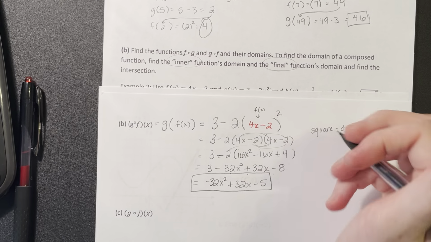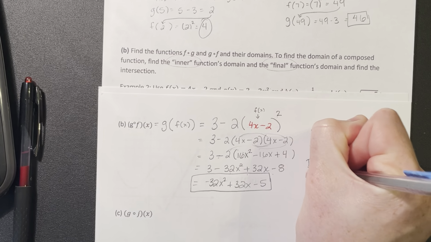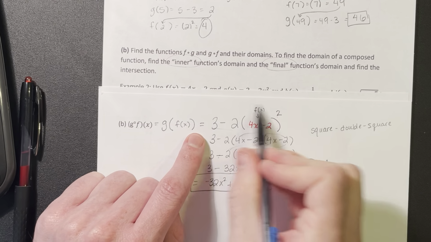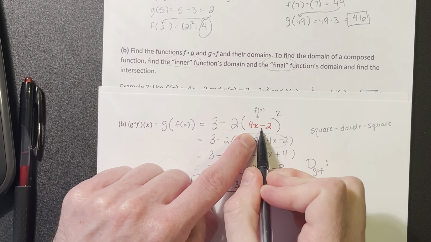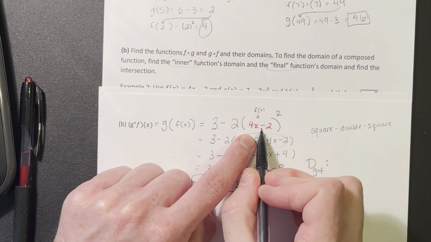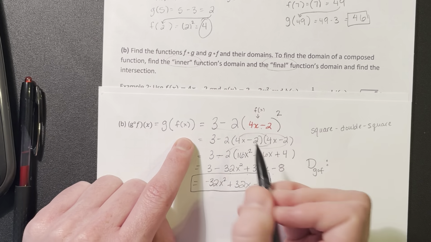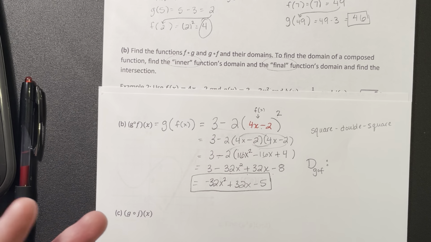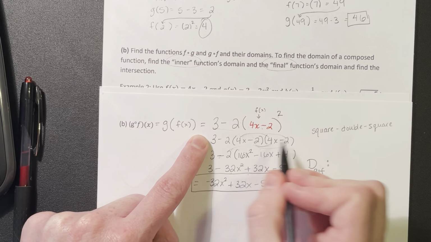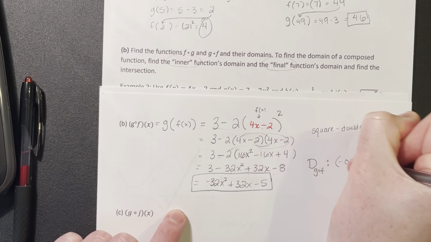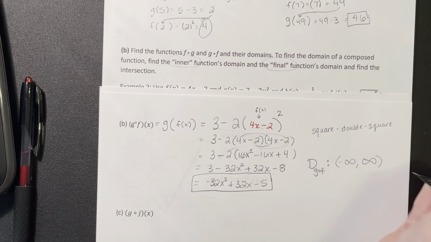Now let's look at the domain of g of f. If I go back to the original, that input has no restriction because it's just a linear function. And then we look at the whole thing. There's no radical, there's no rational expression. So there's really nothing that's affecting the domain of this. Therefore, our domain is all real numbers, negative infinity to infinity.